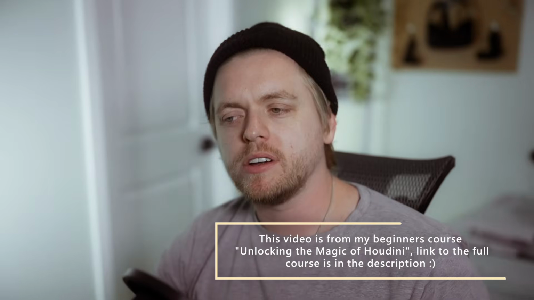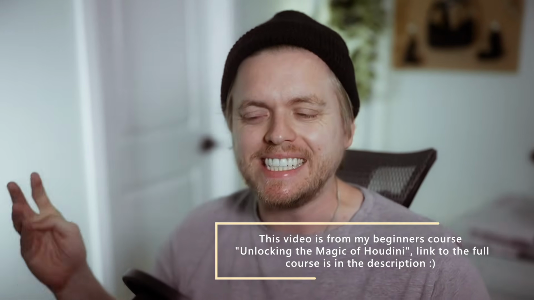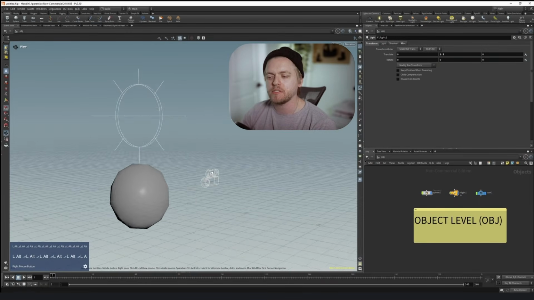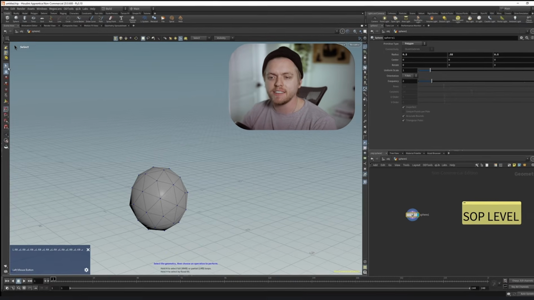Okay, let's talk about selection, right? There's going to be a ton of this. Obviously, you've got to select what you want to edit if you're going to do any editing. So I have a little scene here. We've got a camera, we've got a light, and we've got a sphere. Let's dive into the sphere here, and let's click on this little arrow right here.